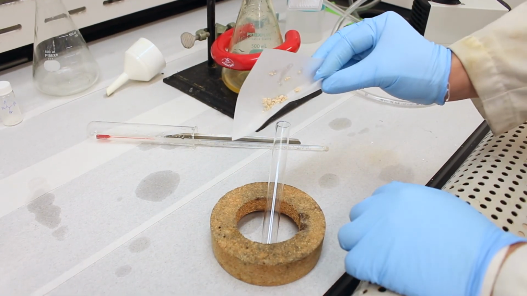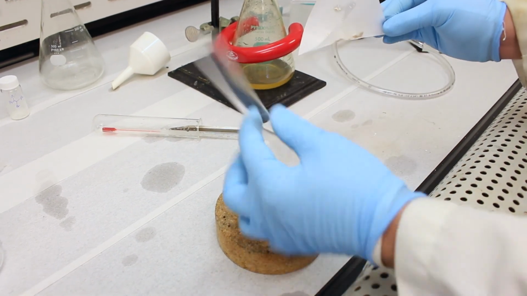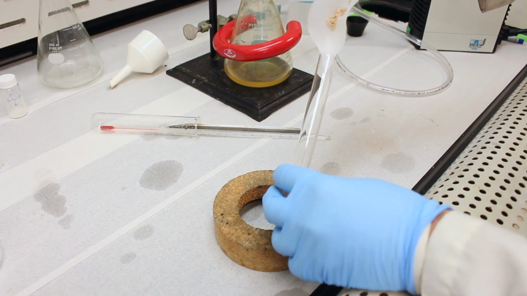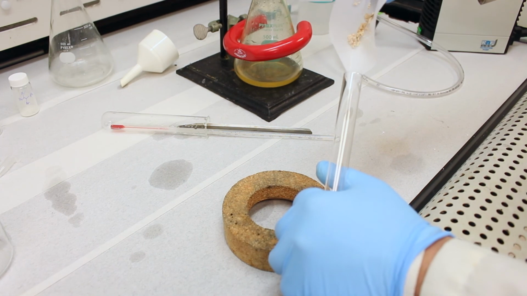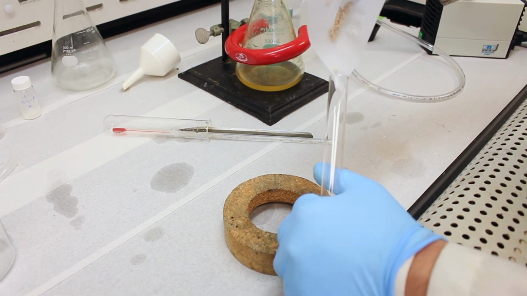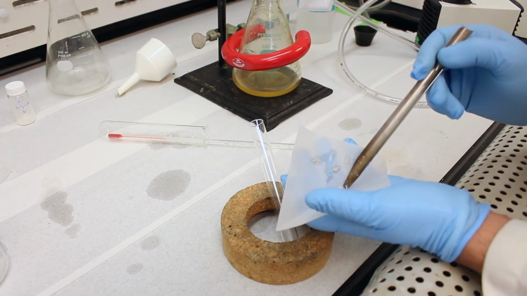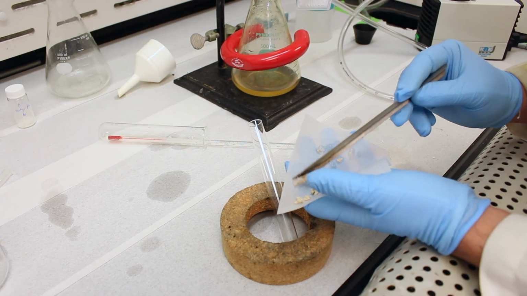Okay, so we've got our crude crystals of diphenylacetylene here, our product, and I'm going to transfer them to this test tube, and this test tube is what we're going to use to recrystallize it. So instead of doing it in a beaker, we'll do it in a test tube. It'd be kind of convenient if it would cooperate. So the crystals are still fairly wet, so it's making it a little difficult to transfer.